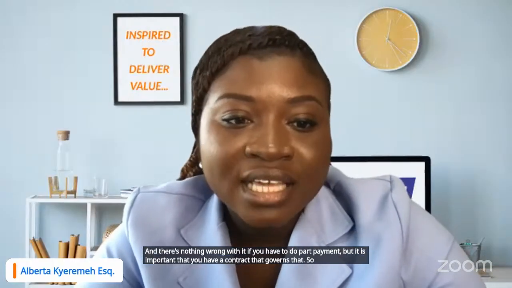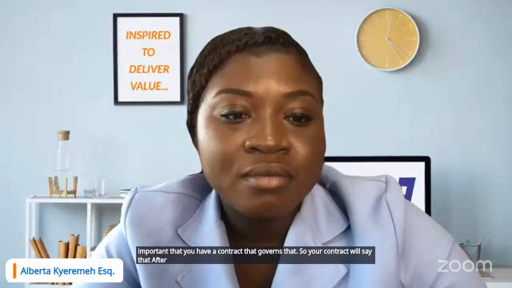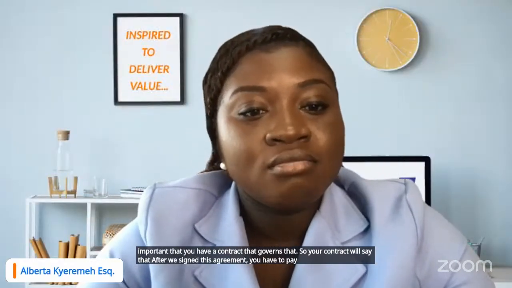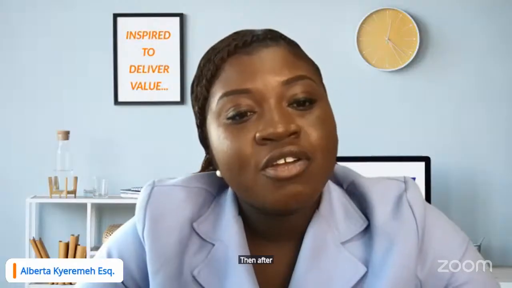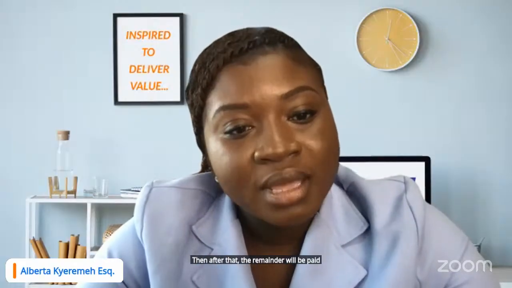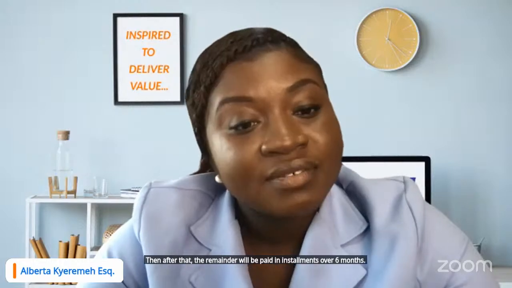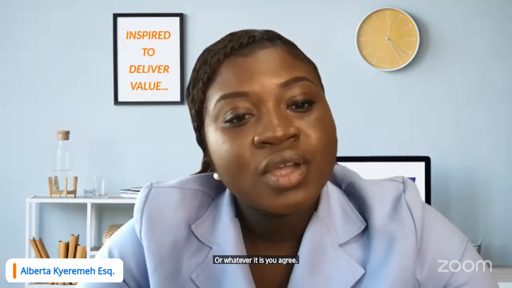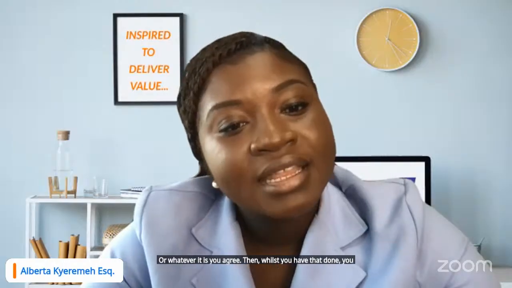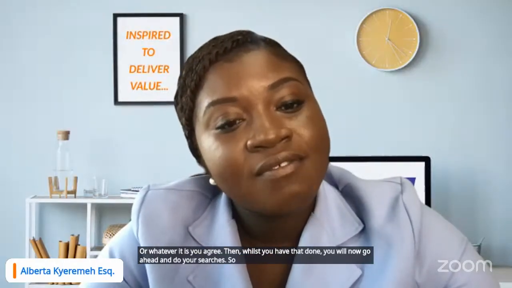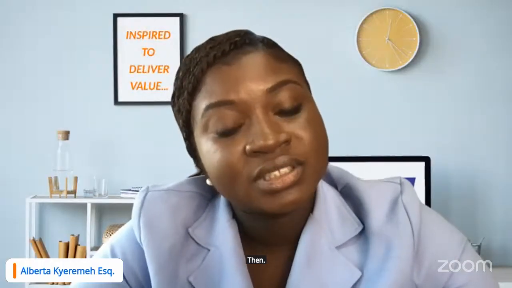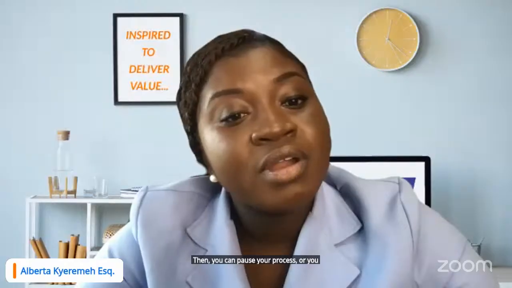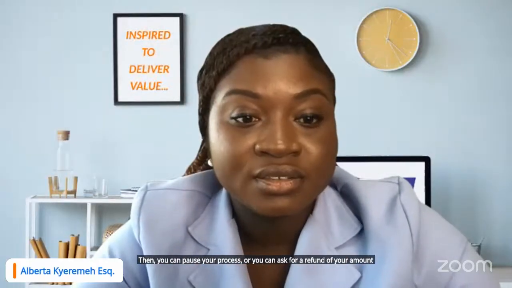So your contract will say that after we sign this agreement, you have to pay maybe 20% or 40% or whatever, a percentage of the purchase price. Then after that, the remainder will be paid in installments over 6 months or whatever you agree. Whilst you have that done, you will go ahead and do your searches. Along the way, if any breach happens, then you can pause your process or you can ask for a refund of the amount that you paid.